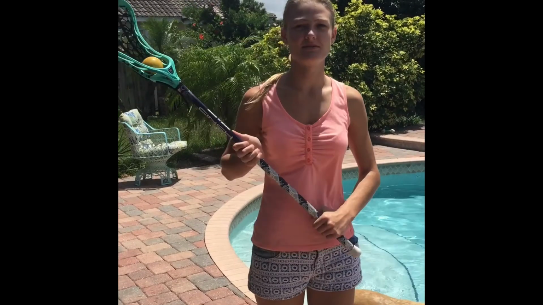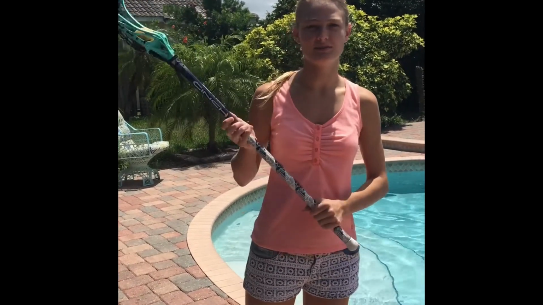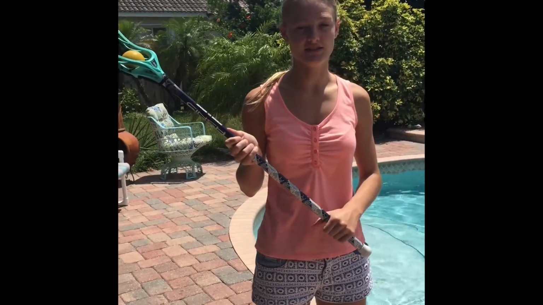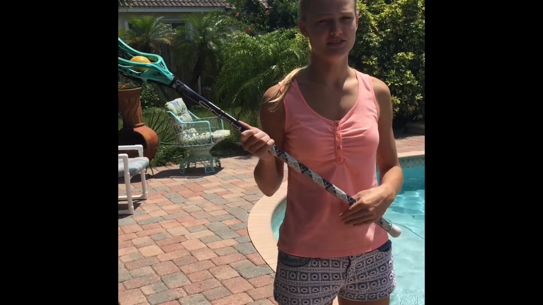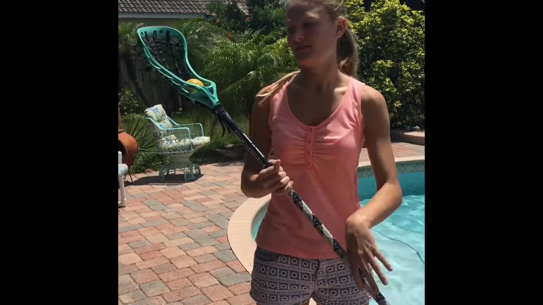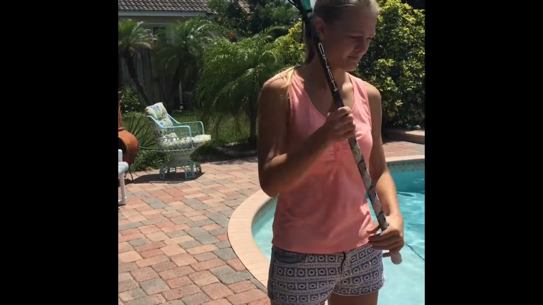Cradling is where a player twists her wrist and forearm to keep the ball inside of the lacrosse head. This is also known as centripetal force. So you have the ball in the head and you're just trying to keep it inside so it doesn't fall out.